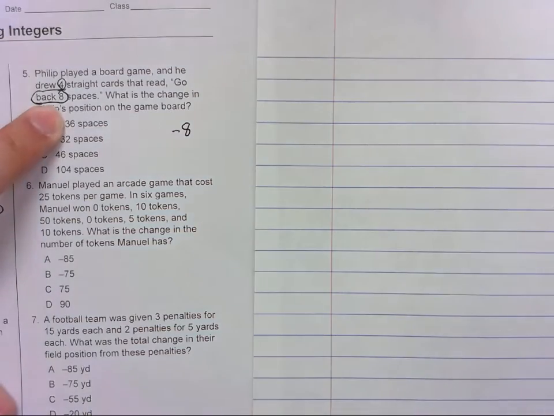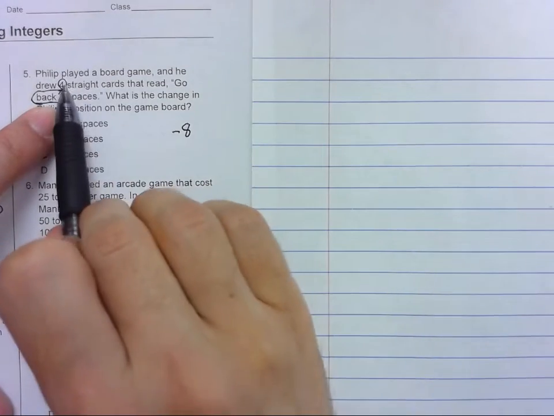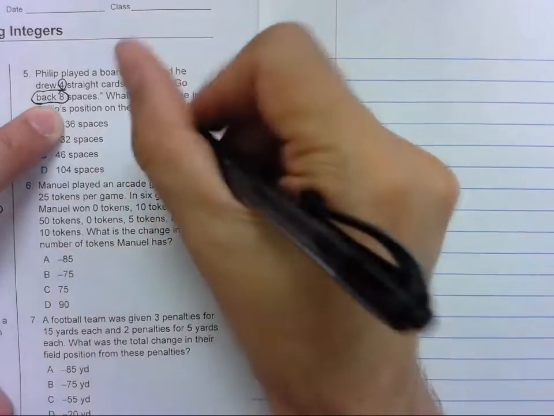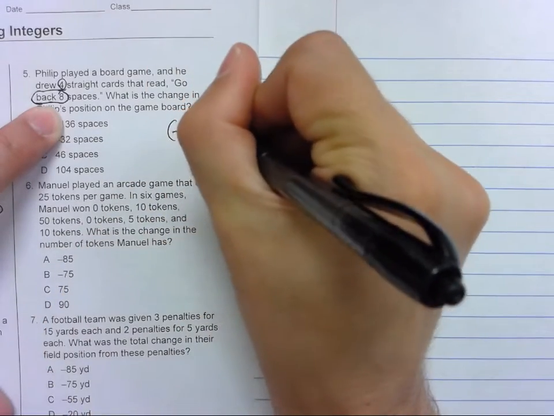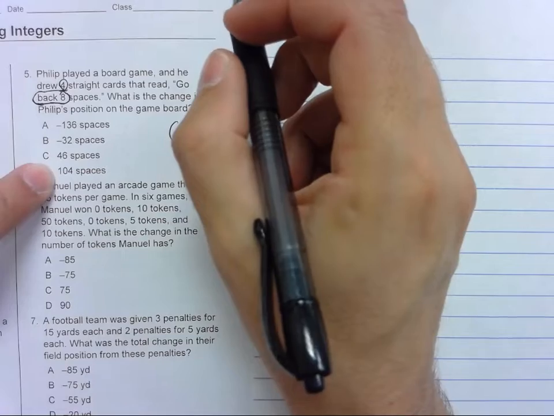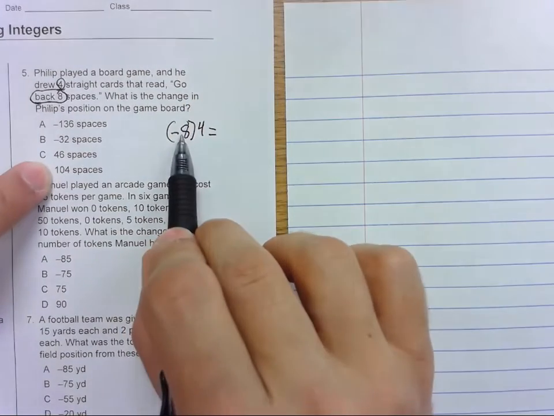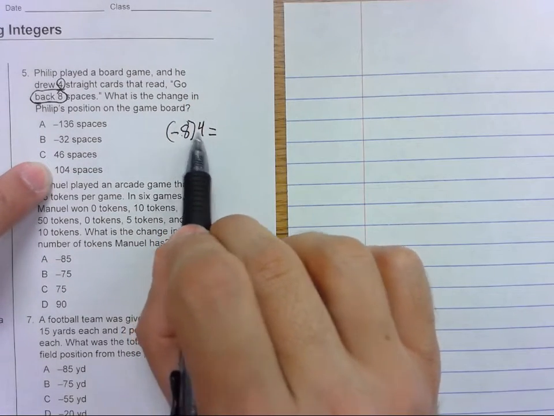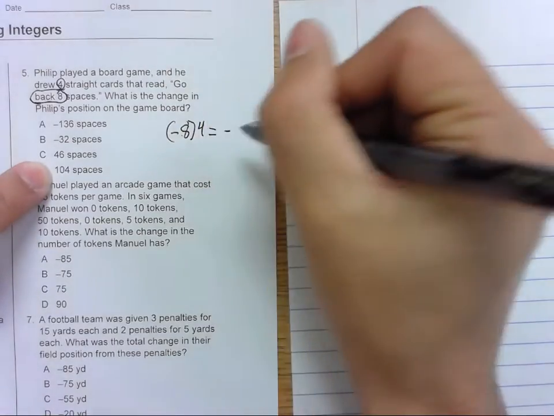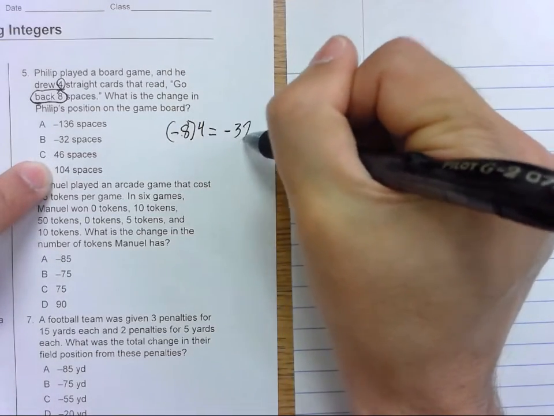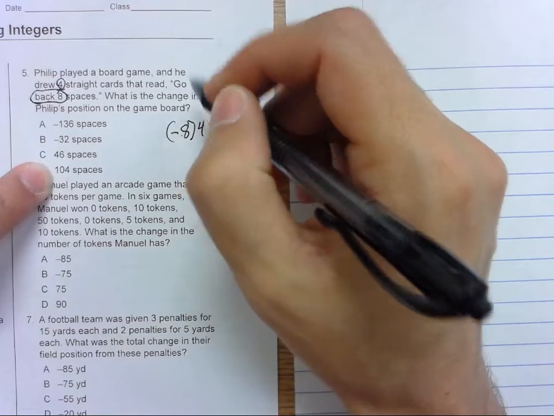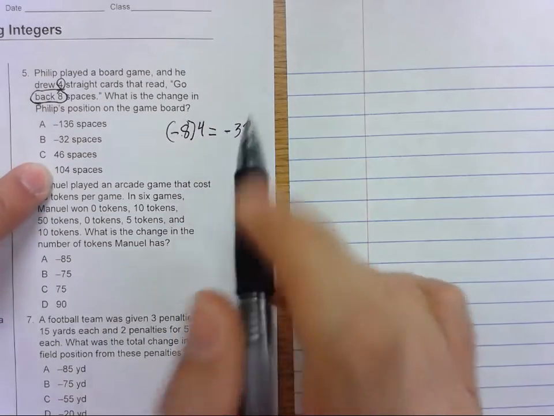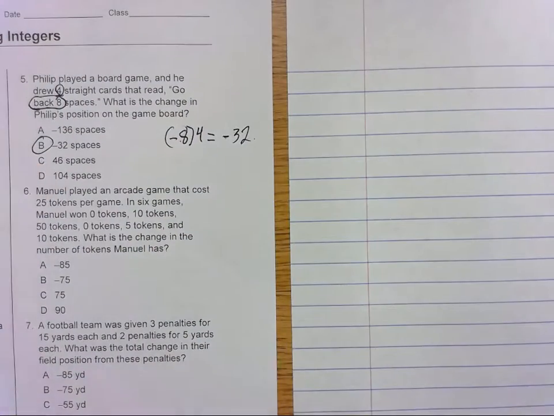How many times does he have to go back 8? Well, he drew 4 cards that all said this. So he didn't do this once, he did it 4 times. So he went back 8 spaces 4 times. Negative times a positive is a negative. 8 times 4 is 32. So what's his change? He actually went back 32 spaces. 5 has to be B.